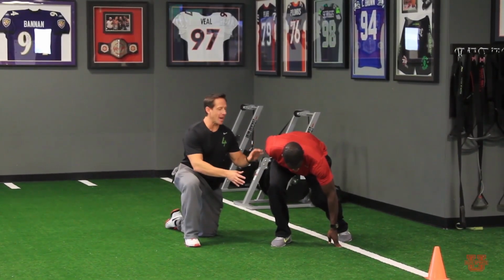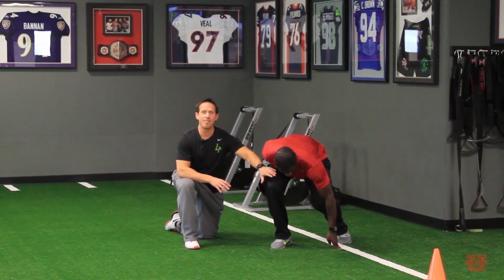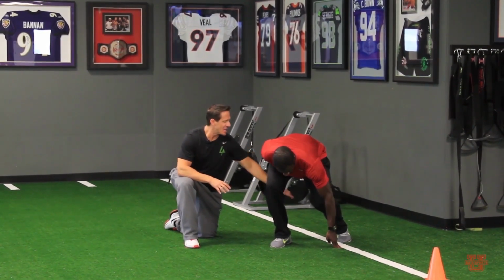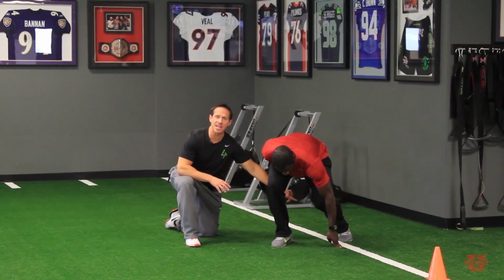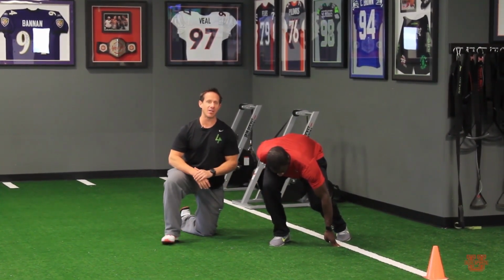So the athlete is set up in their position. Key points here: making sure that we've got the weight biased to the inside leg. He's got good inside edge positioning of the back foot, and now he's going to drive out in acceleration.